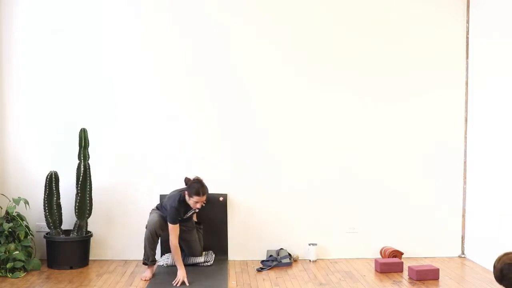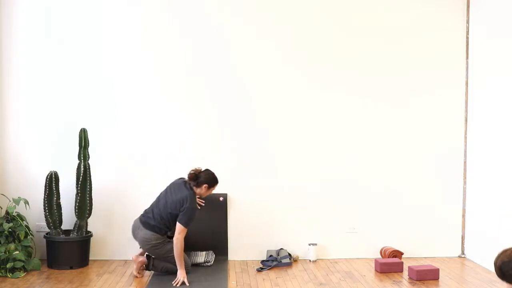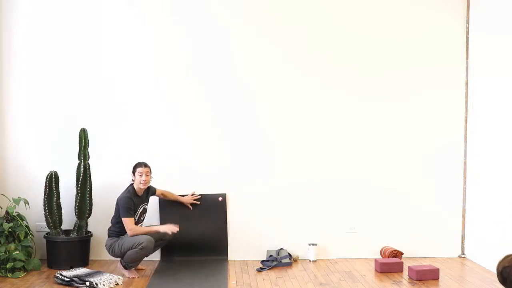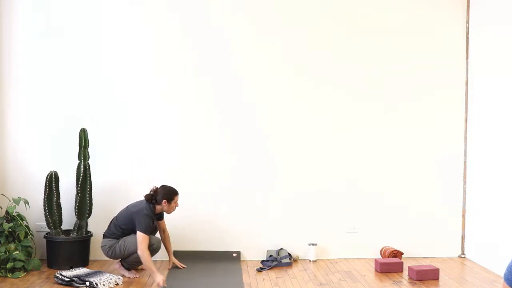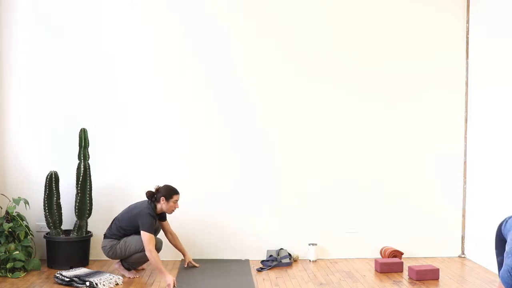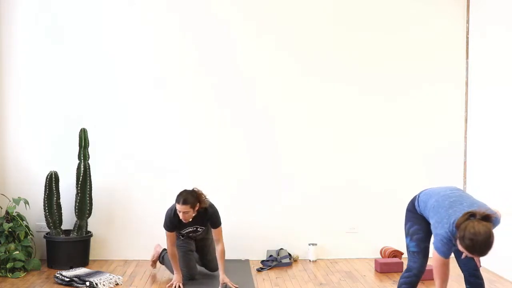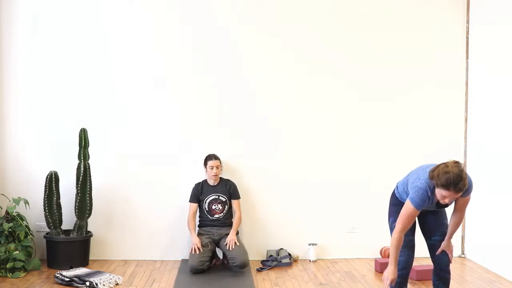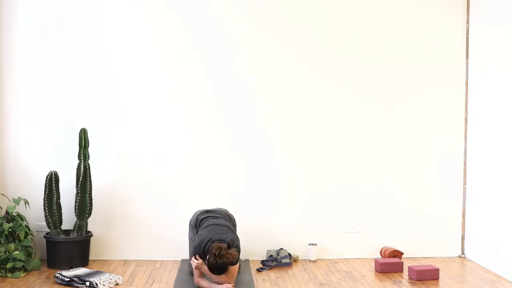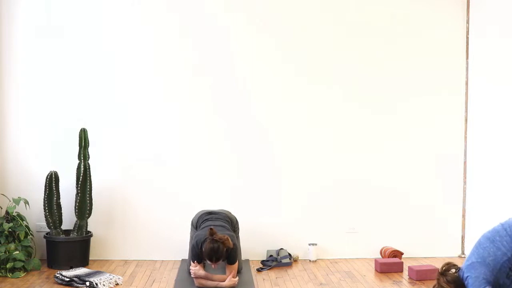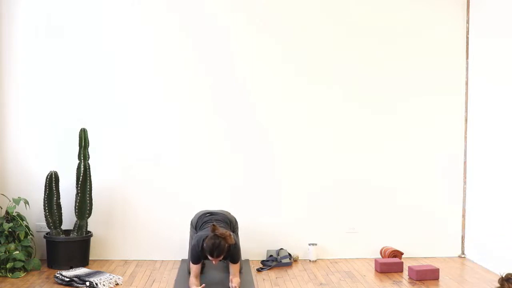All right, let's release from here. Let's keep our mats near the wall, and we'll be setting up Dolphin at the wall. We'll work one leg away from the wall at a time. So we'll set up. Elbows under shoulders, feet near the wall. Set the forearms out.